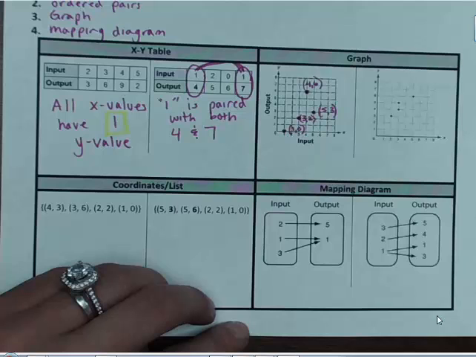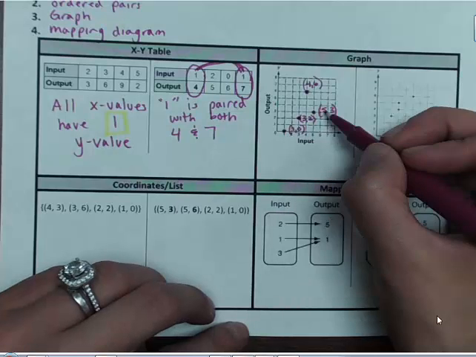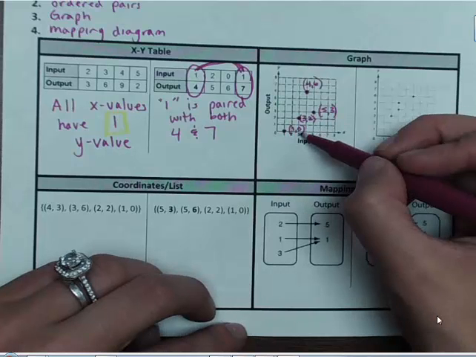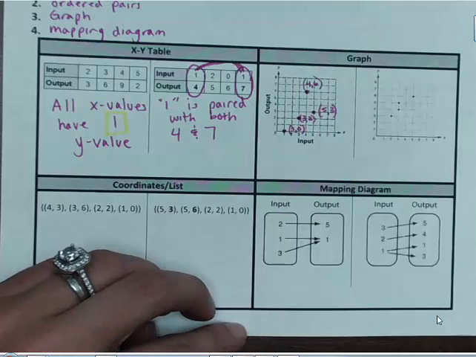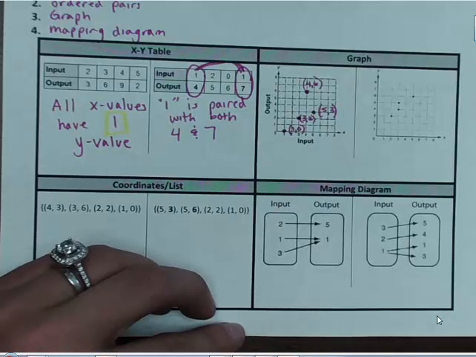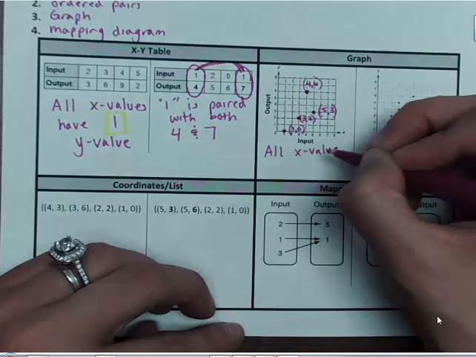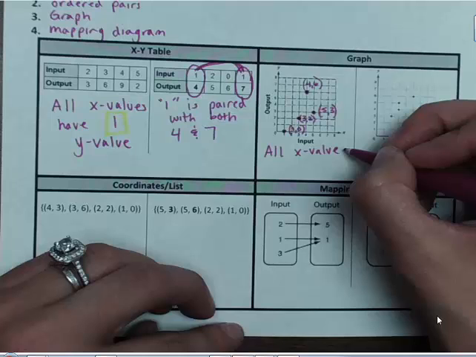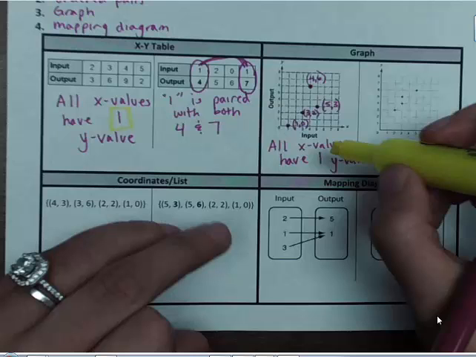I could label them and list them all out, however, I can just look at the x values. I have a 1, 3, 4, and 5. They're all different x values, and they are matched up with the output values of 0, 2, 3, and 6. I don't see any repeating ones, and I know that the x values don't share the same y value. So in that case, I know this is a function because all the x values have 1 y value.